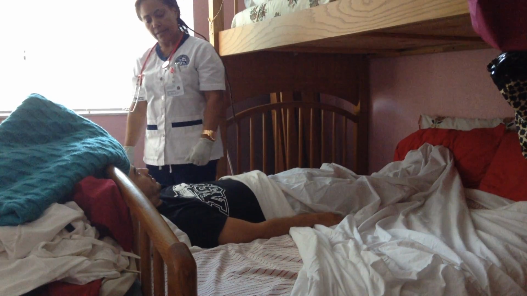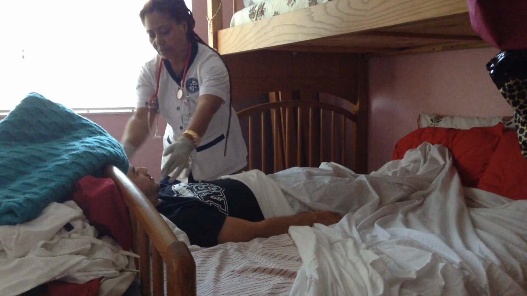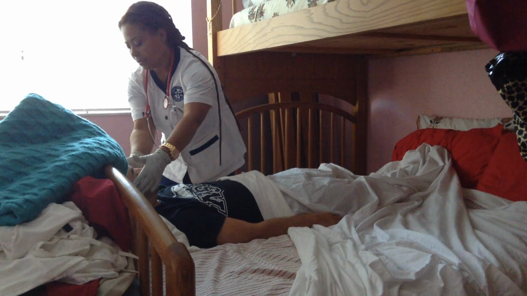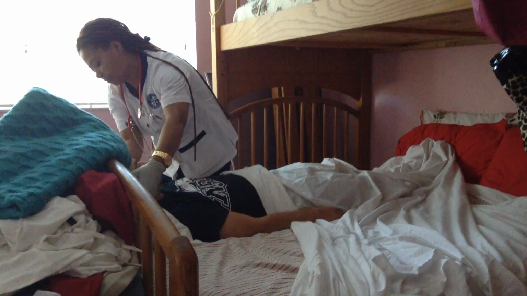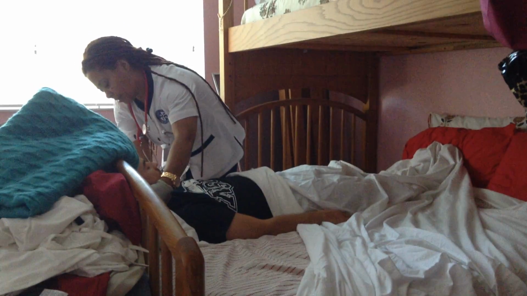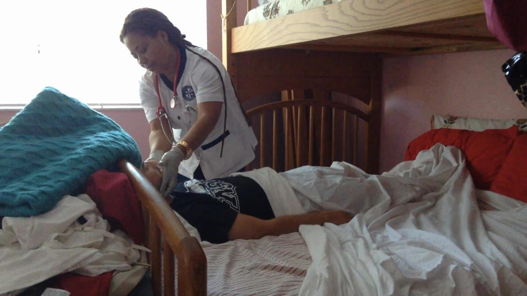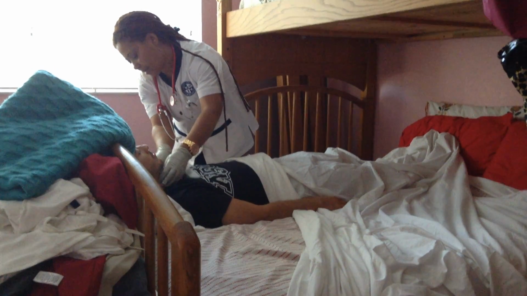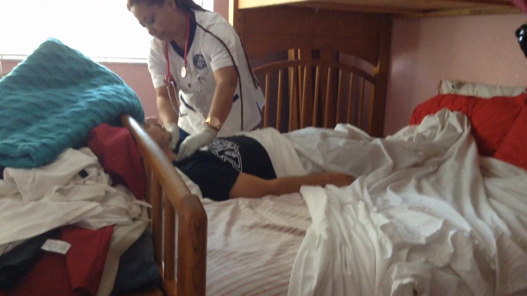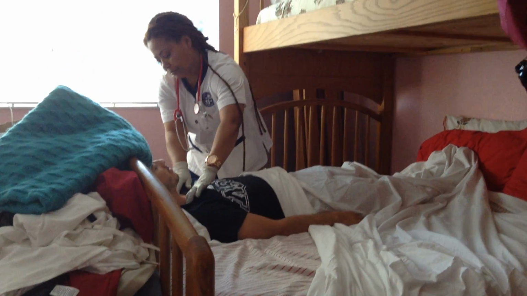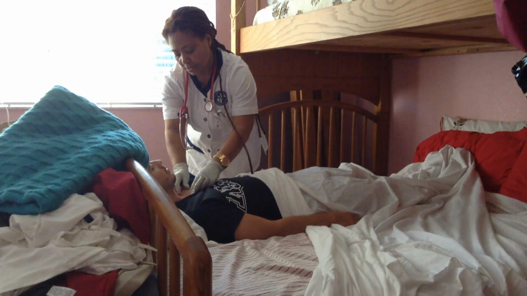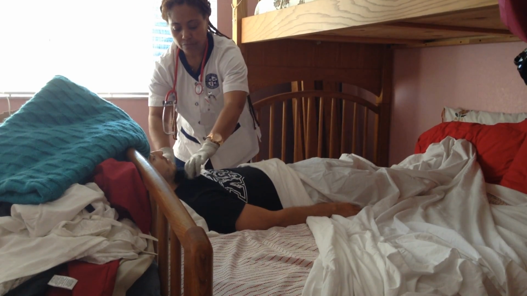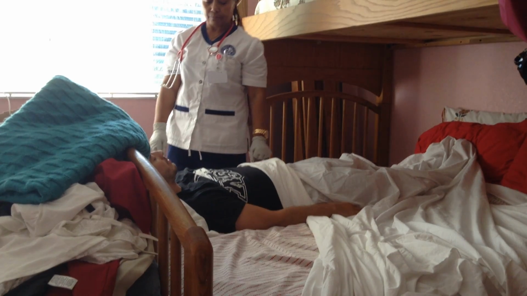Now I will go ahead and assess the patient's lymph nodes. I will palpate the preauricular, postauricular, occipital, submandibular, submental, anterior cervical, posterior cervical, and supraclavicular nodes. And since I'm here, I'm going to assess the patient's skin turgor. Skin did not tent, so the patient is hydrated.